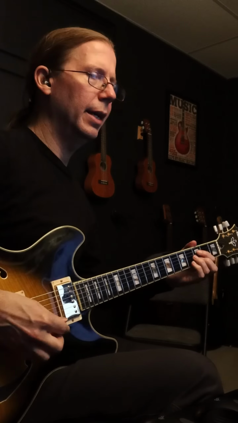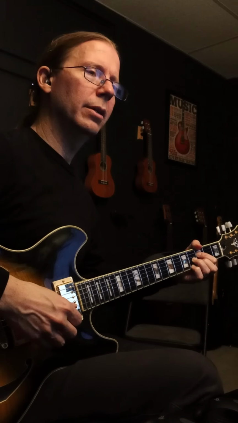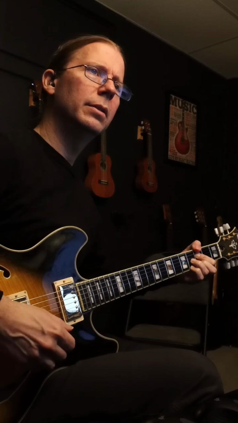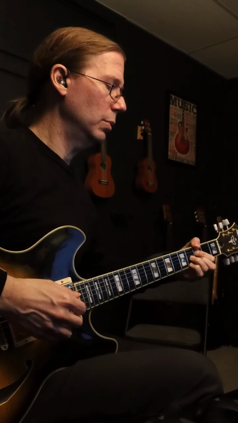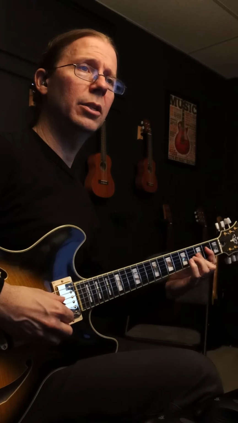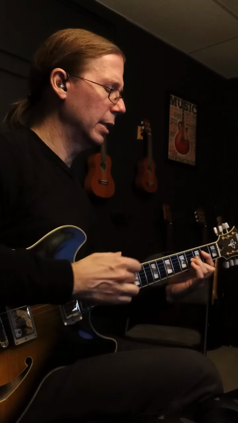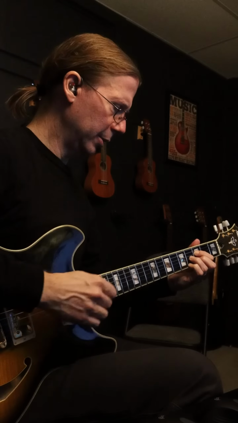So the flat 9 on dominant 7th chords, see if you can get comfortable with that. That can go, so in this example I'm on G. So G7 flat 9, that can go to E flat major. But it can also go to C minor. Oftentimes you find it in minor.